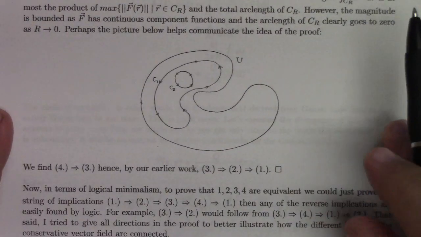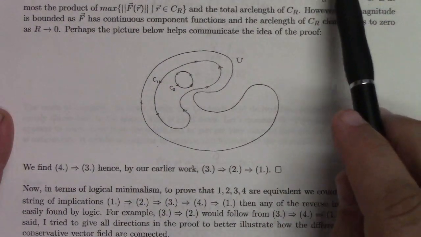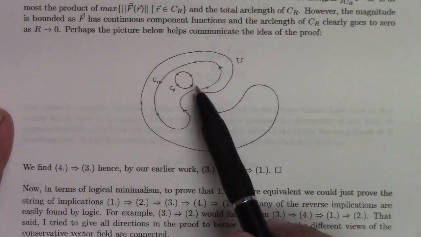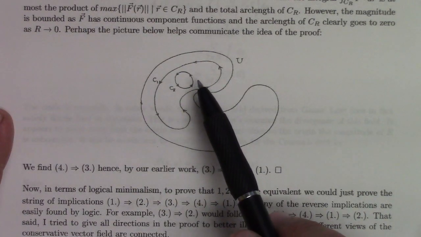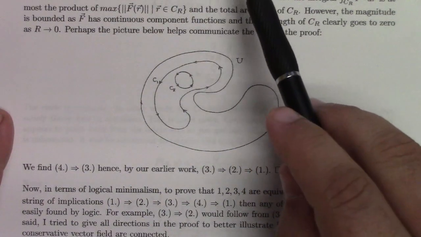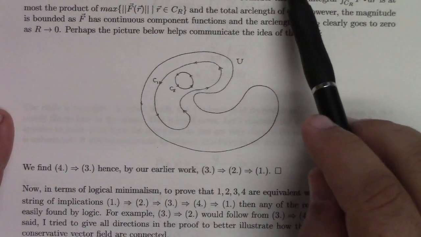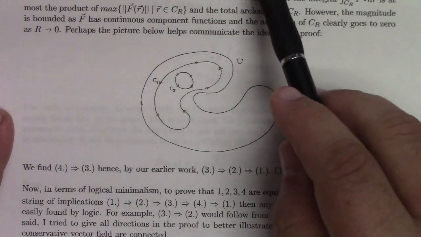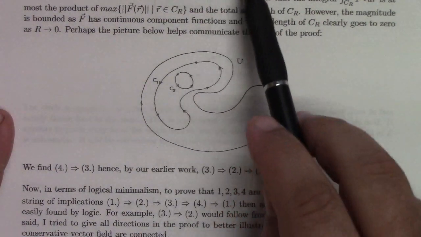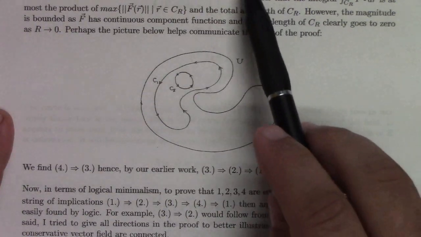All right. Then since the curl of f is 0, we can apply the deformation theorem on the annulus between C1 and CR, and we get that the integral along C1 of f dot dr is equal to the integral around CR of f dot dr.